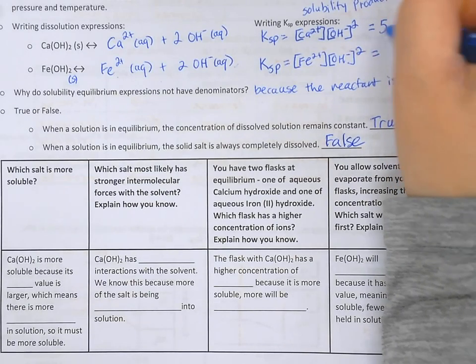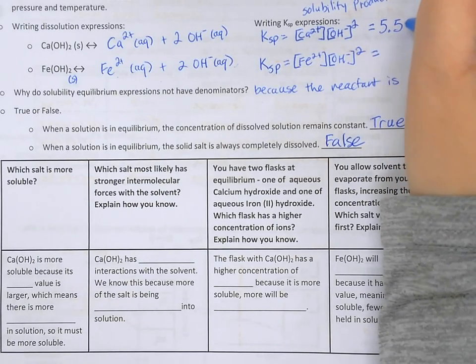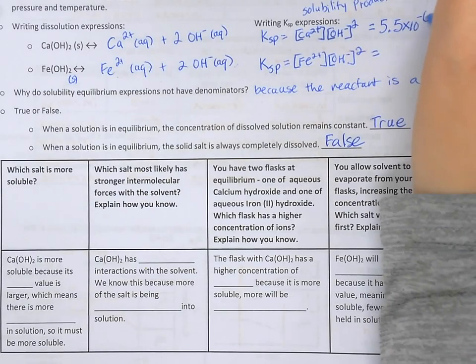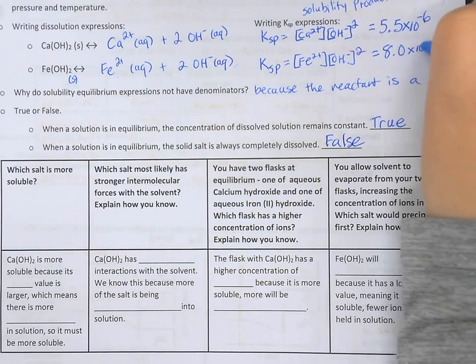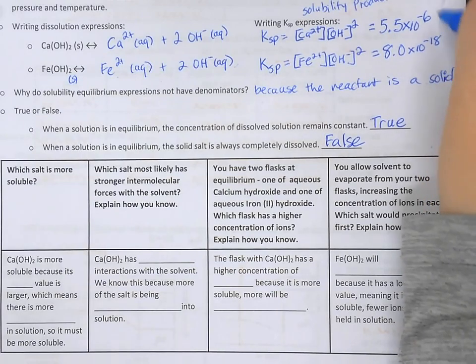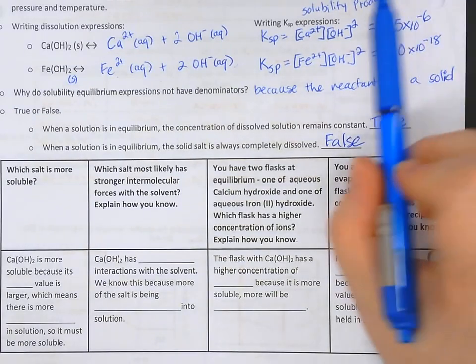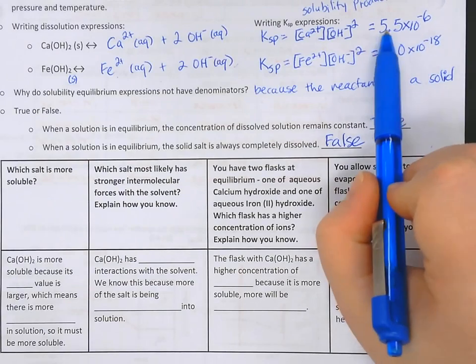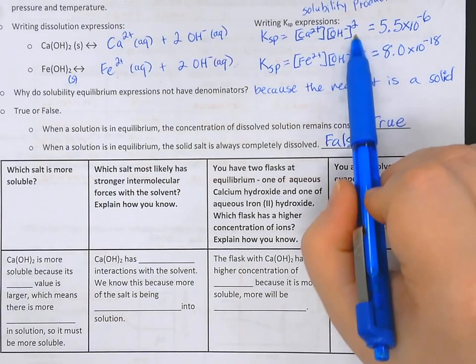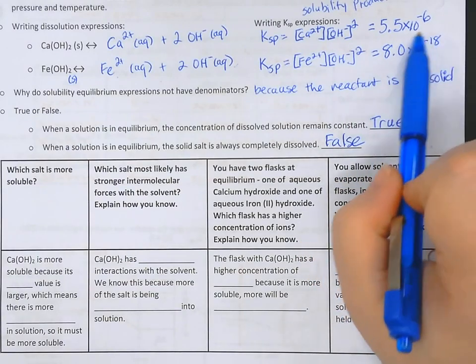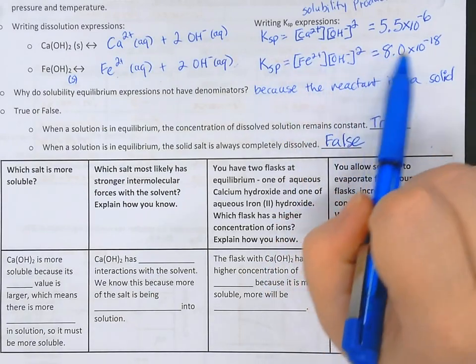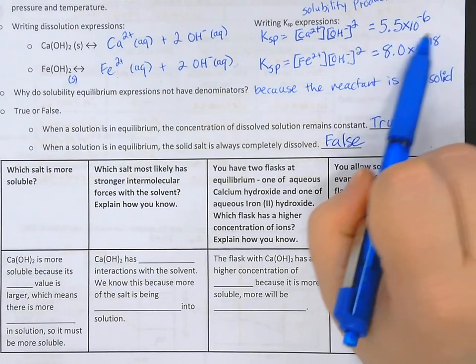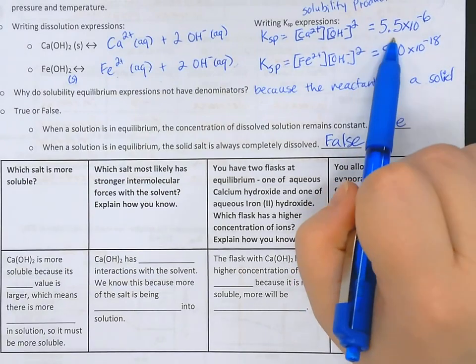So calcium hydroxide has a value for KSP of 5.5 times 10 to the negative 6th, and iron is 8.0 times 10 to the negative 18. So we have a big difference between those. Remember that if it's to the negative 6th, that means we're moving the decimal 6 times to the left. To the negative 18th, we move it 18 times to the left. So this is a much smaller value for iron than it is for calcium.